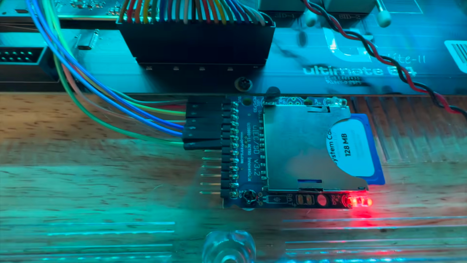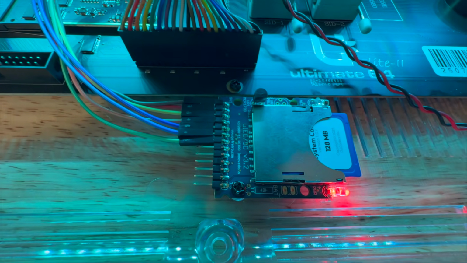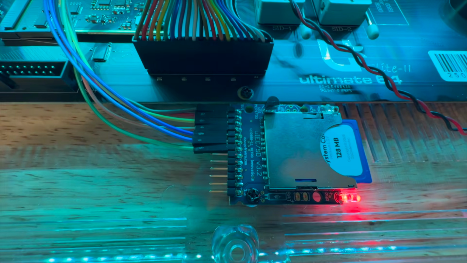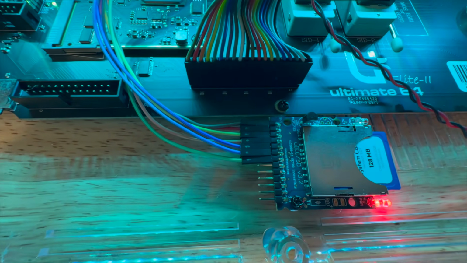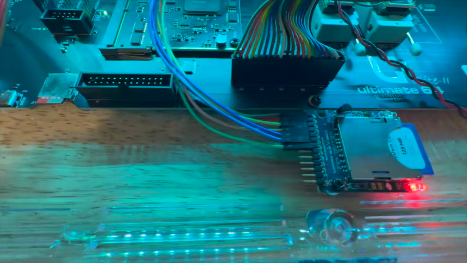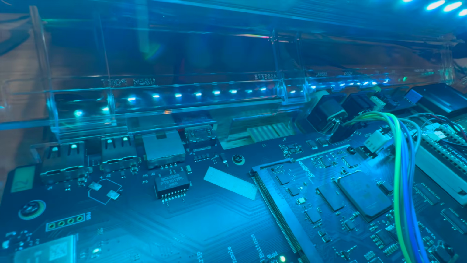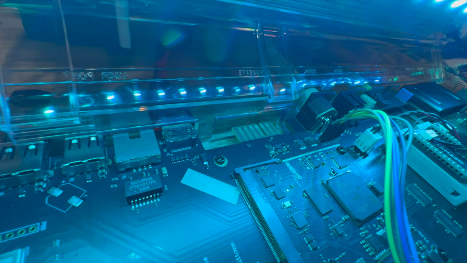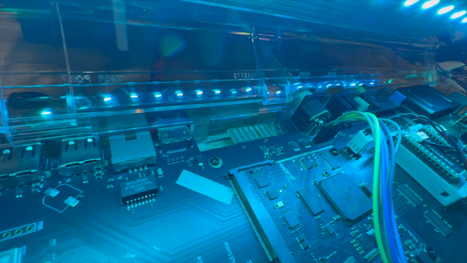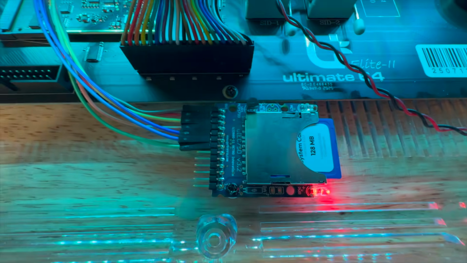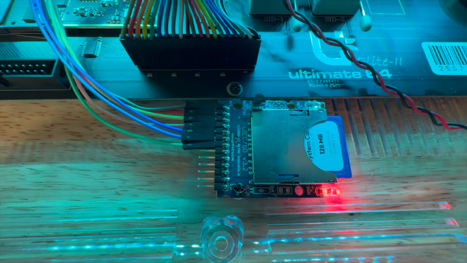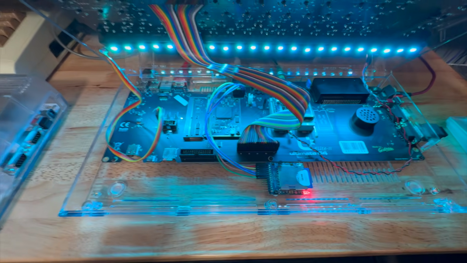But you certainly could wire up all of these pins. I didn't need to. I only needed the power and the IEC pins. And the power and the IEC pins are all coming from this header over here. That header not only provides the IEC signal, but it also provides the 5 volts and the ground that's needed to power this uIEC. And so that's what we've got inside.